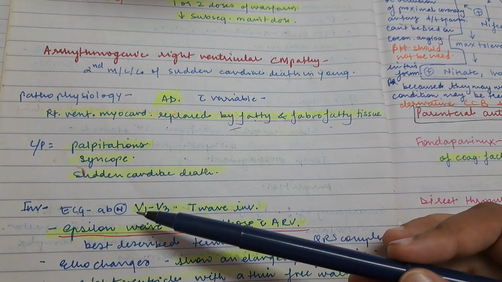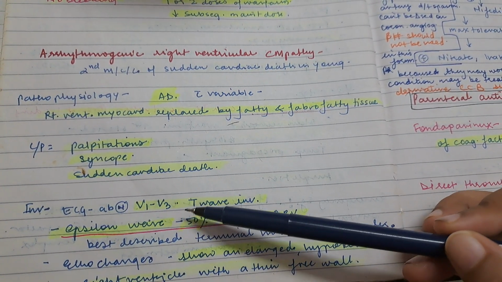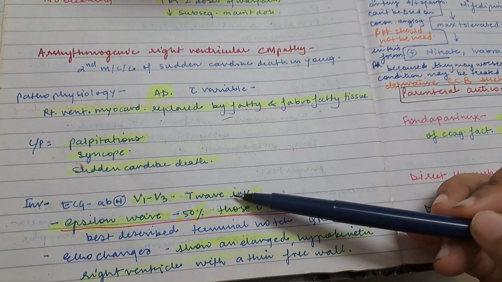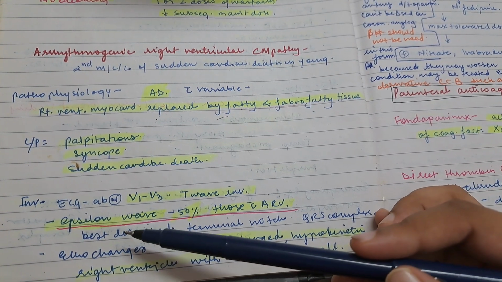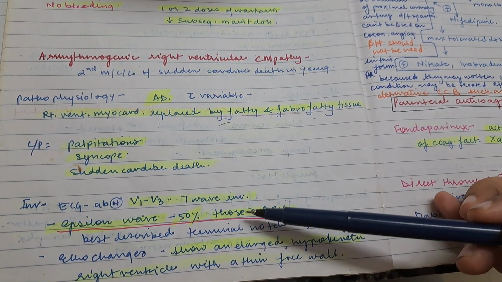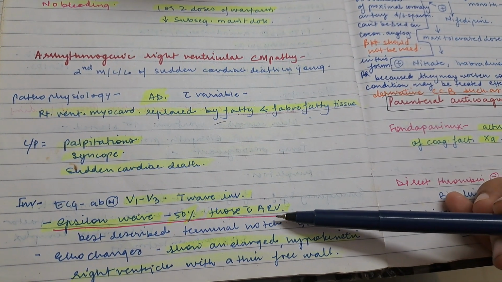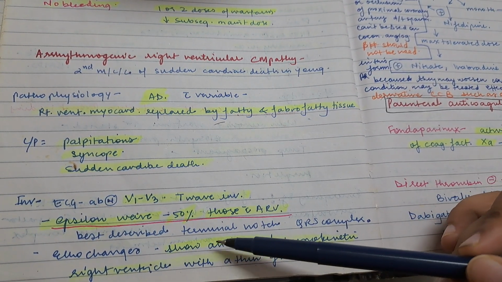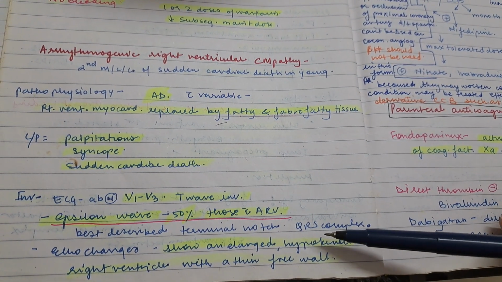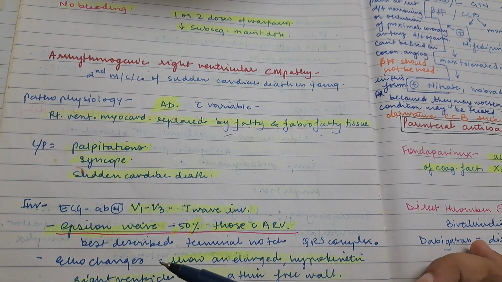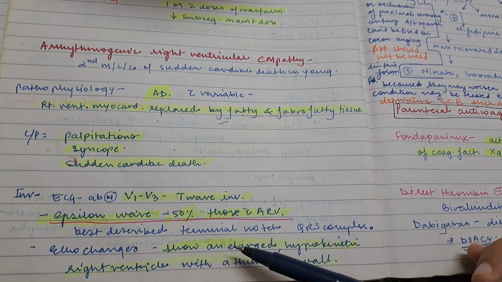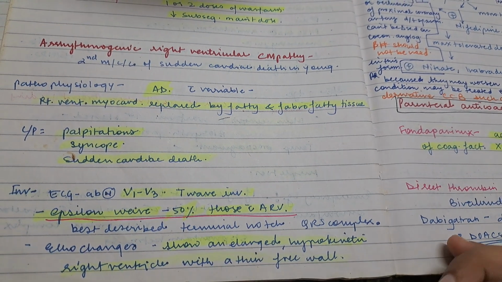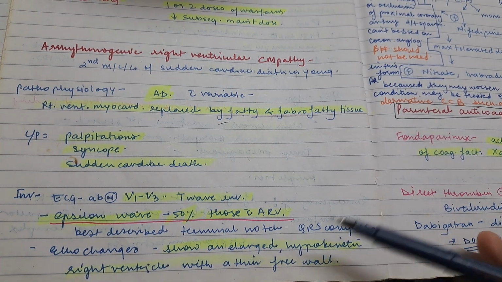Investigation: on the ECG, you will see abnormal V1, V2, V3. There will be T wave inversions in these. Epsilon wave is seen in 50% of those who have ARVC. This is best described as a terminal notch in the QRS complex. Echocardiography changes will show an enlarged hypokinetic right ventricle with a thin free wall.